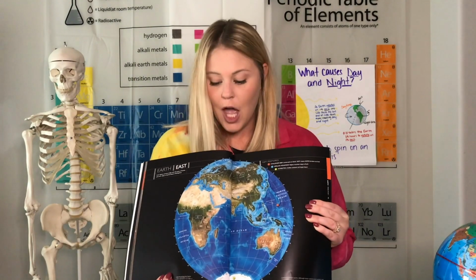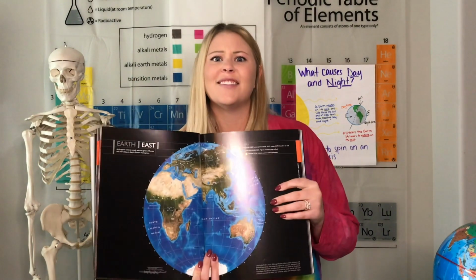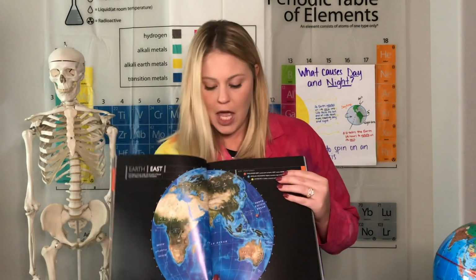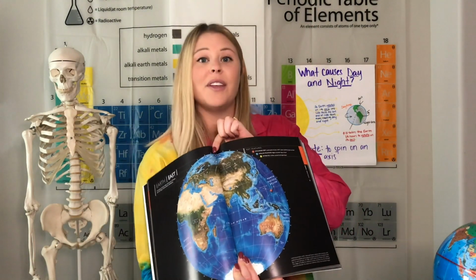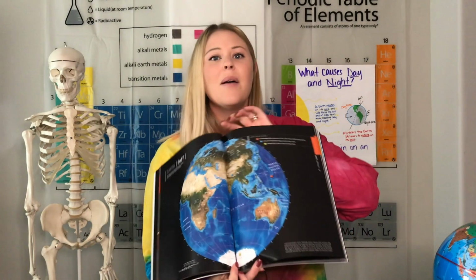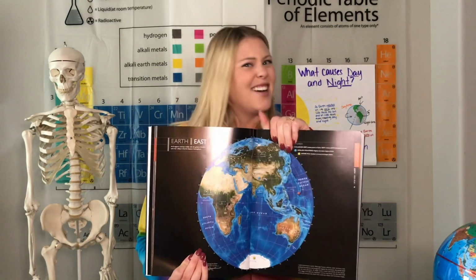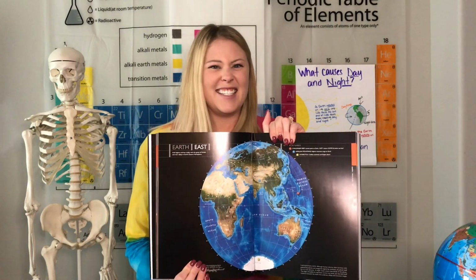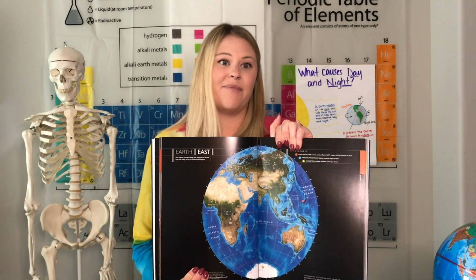You might notice that it's a globe, or looks like a circle in this book. You might notice that the continents are facing up and down, right? Up and down. You may notice that the North Pole is all the way up here and the South Pole is at the very bottom. But scientists, the Earth doesn't actually sit this way in space. So let's look at a globe.